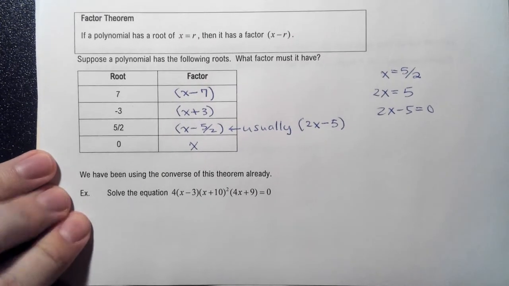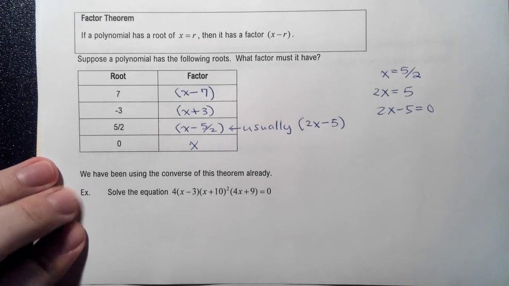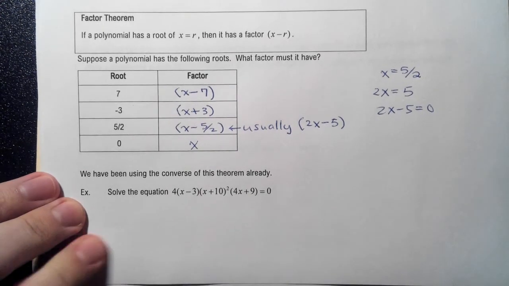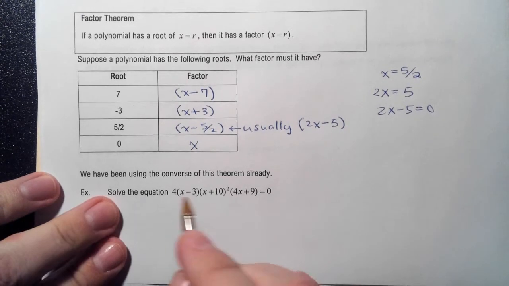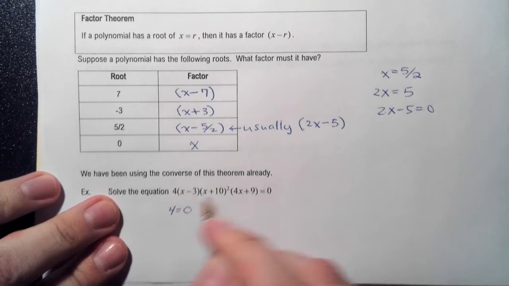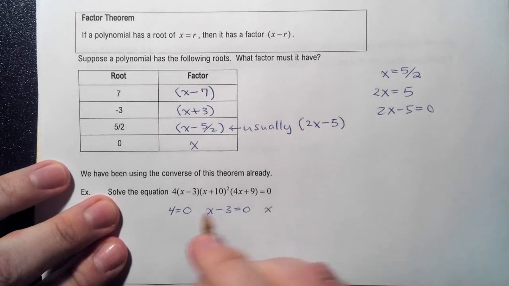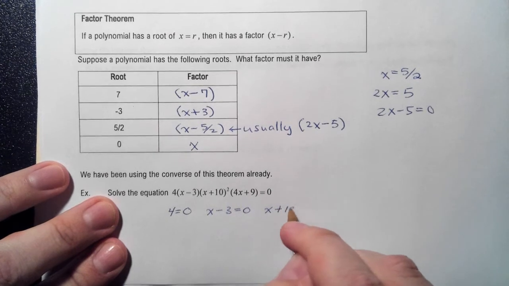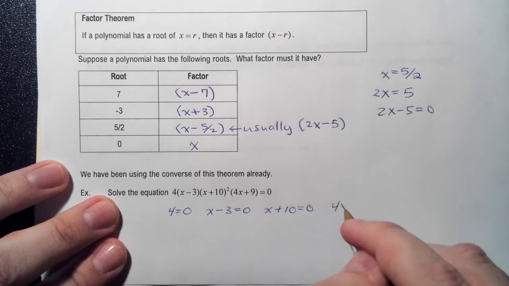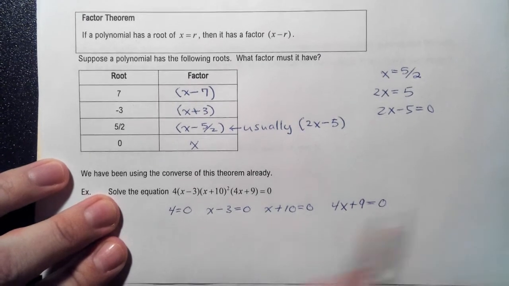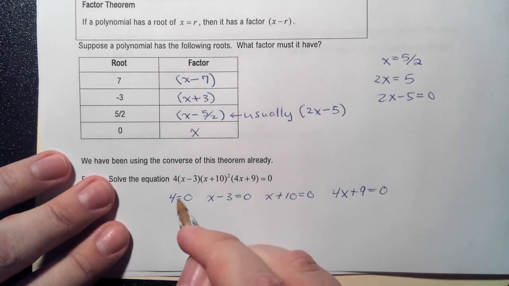If I give you an equation that could be factored to something like this, and I asked you to solve it, what do we do? We take each factor, set them to 0, and find our solutions. So 4 equals 0, x minus 3 equals 0, x plus 10 equals 0. Notice that's squared. And 4x plus 9 equals 0. Solve these carefully. 4 does not equal 0.